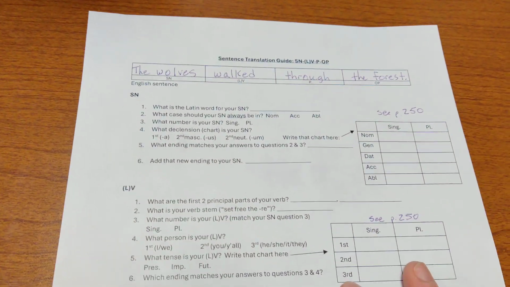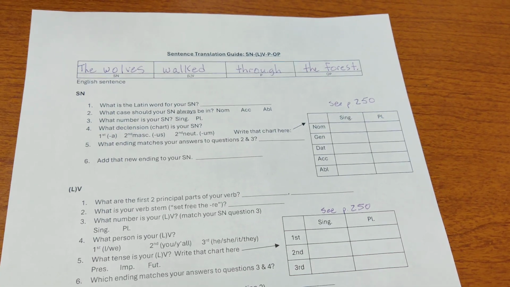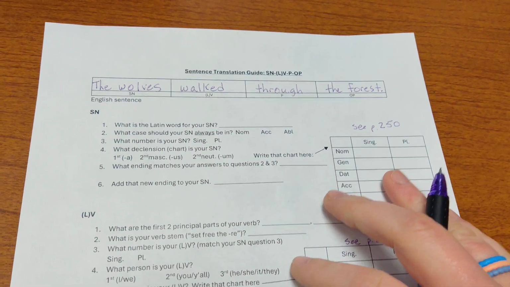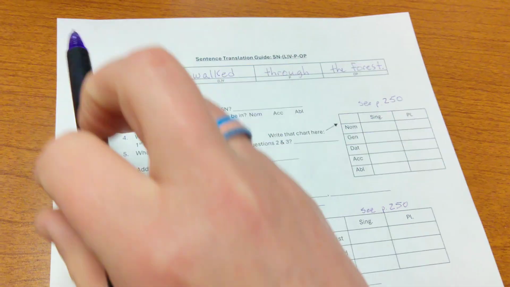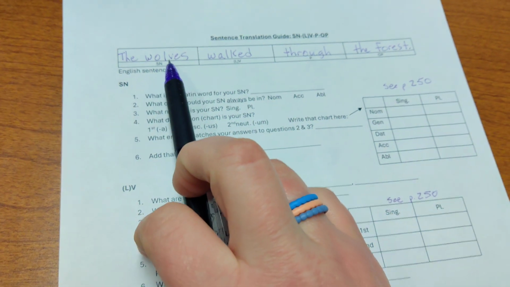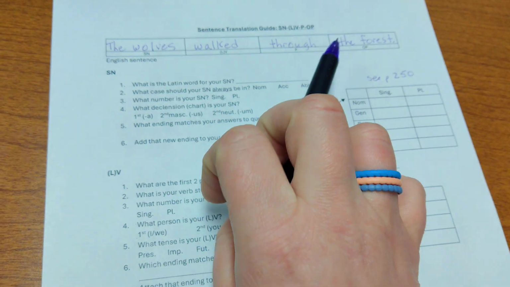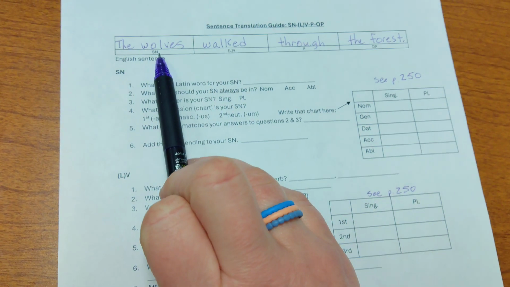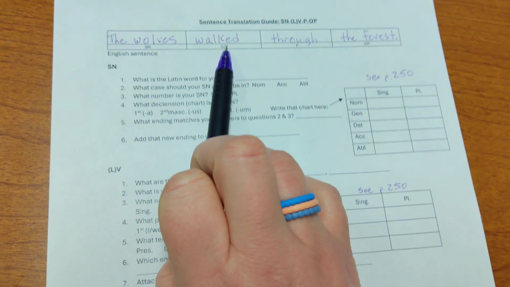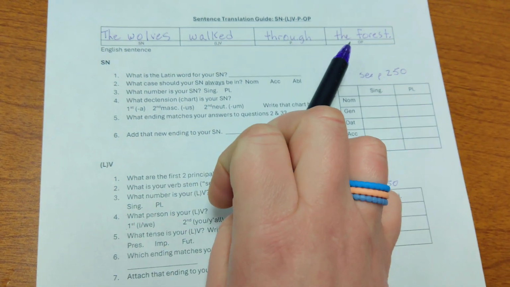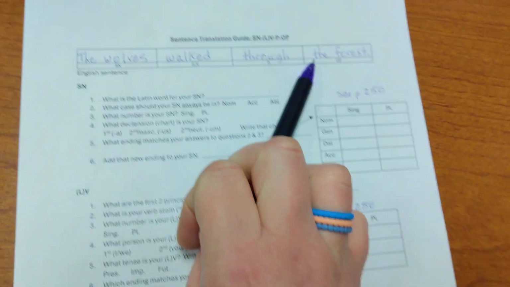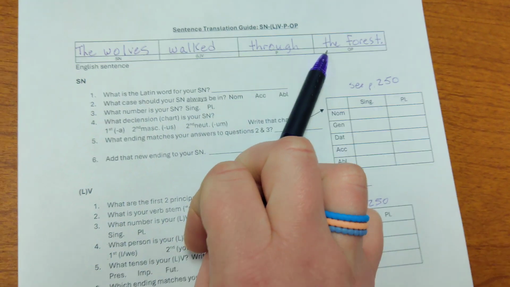All right, this is how we will use the sentence guide to create a sentence in Latin from English. So the first step is to go through and write your English sentence that you want, making sure to follow the sentence pattern: subject noun, verb or linking verb, preposition, object of the preposition. So make sure that your object of the preposition is a noun, that you're not trying to turn that into a verb or something.